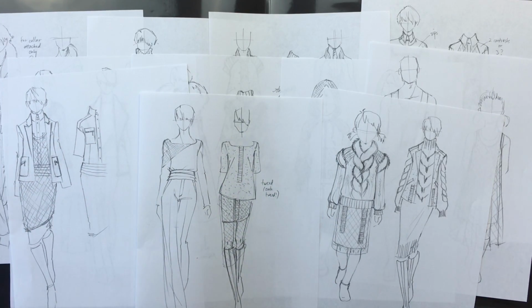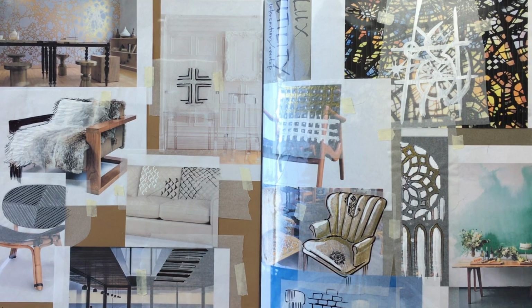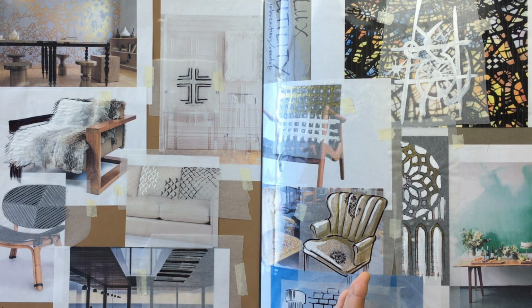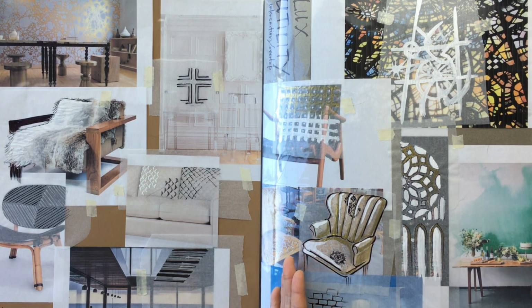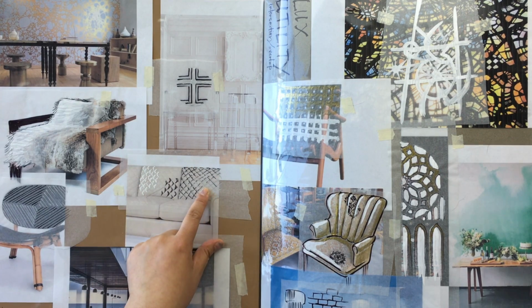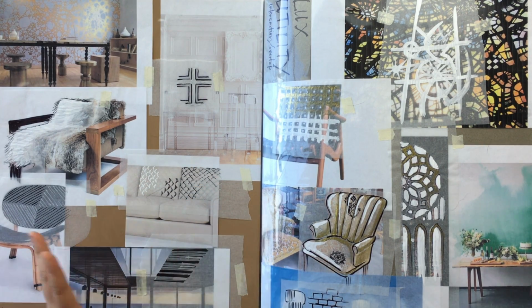If you visit your mood board again, which you should do at this stage in your design project, remember the things that appeal to you. Remember the things that you wanted to keep in mind for later. For example, I was really into the quilting. I wanted to definitely play with the quilting. I wanted to play with metallics.